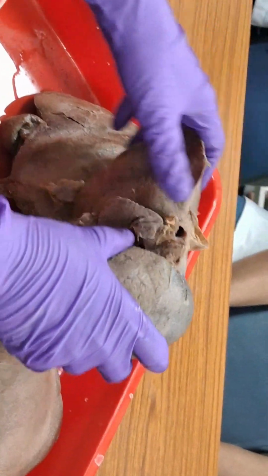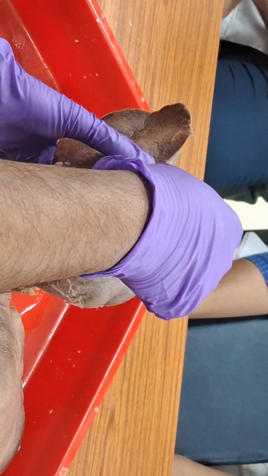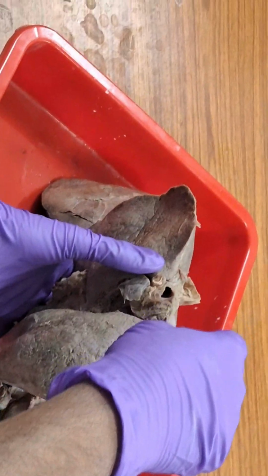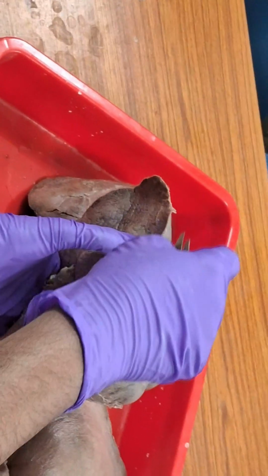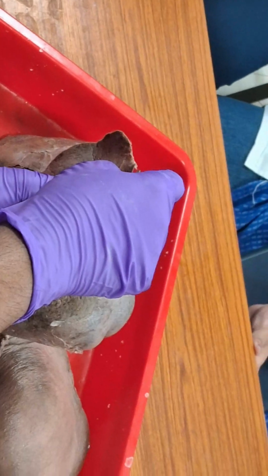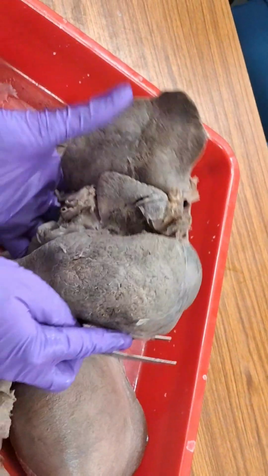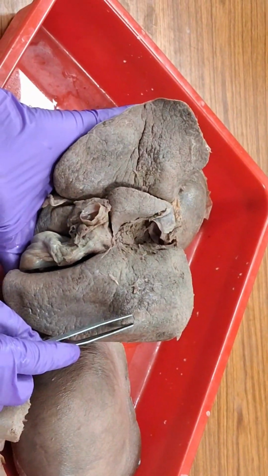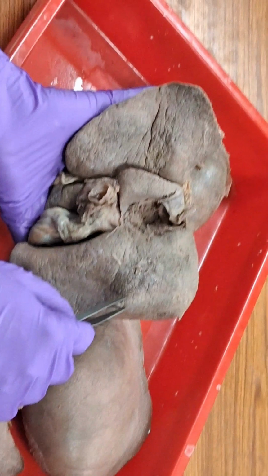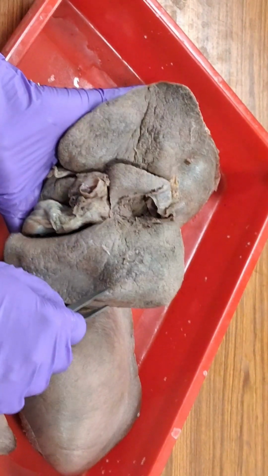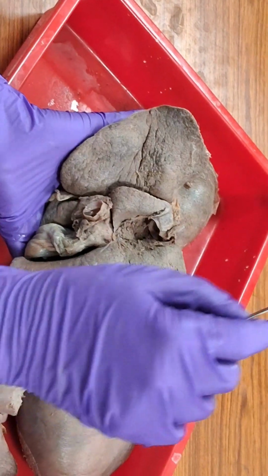This is the falciform ligament. Falciform ligament above splits into two layers and forms the superior layer of the coronary ligament, and to the left it forms the left triangular ligament which connects the liver with the diaphragm, and at the apex the junction of superior layer of coronary ligament and inferior layer of coronary ligament forms the right triangular ligament, and right triangular ligament connects the liver with the diaphragm.